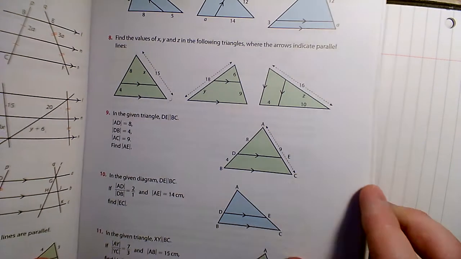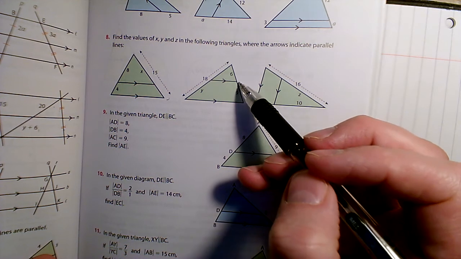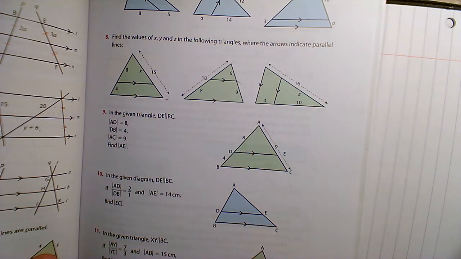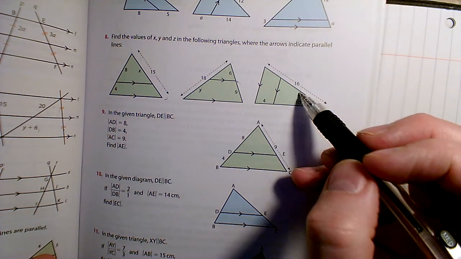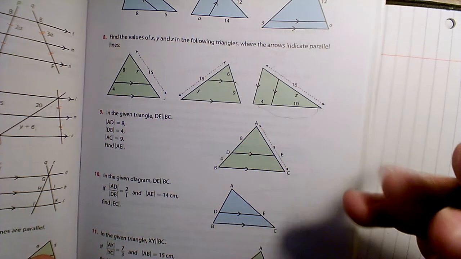Okay, part 2, you're going to say y over 18 is the same as 9 over 15. And part 3, you're going to say z over 16 is the same as 10 over 14.